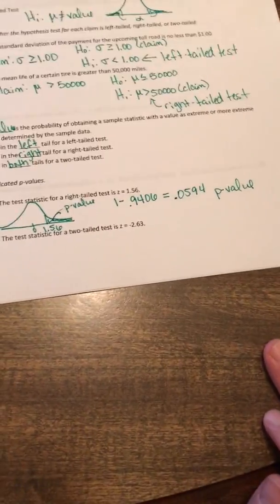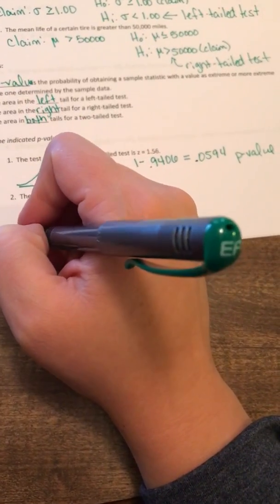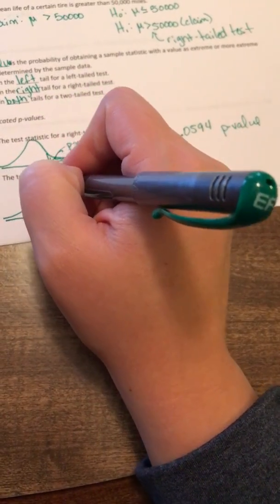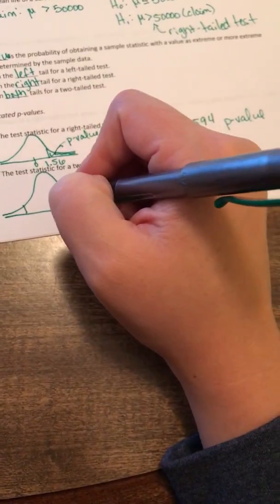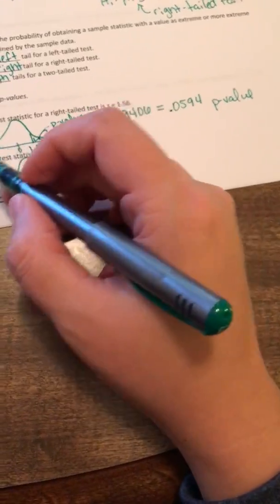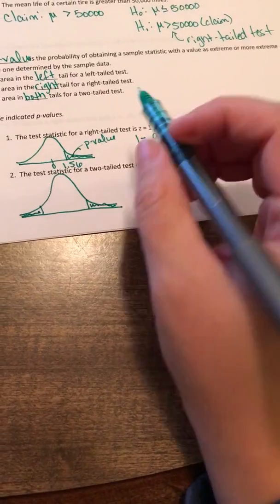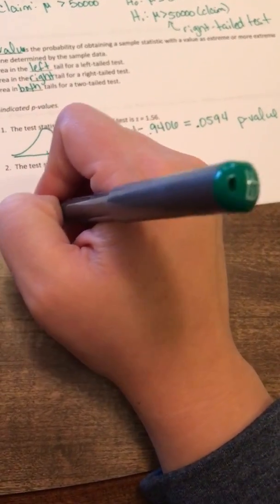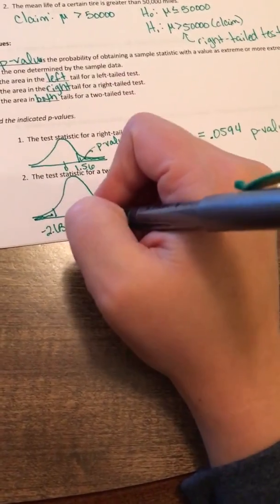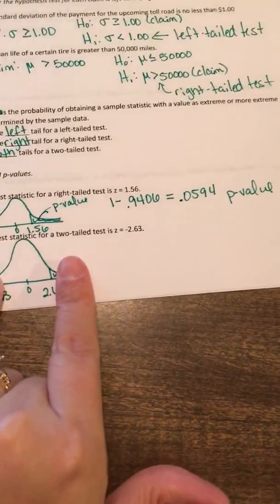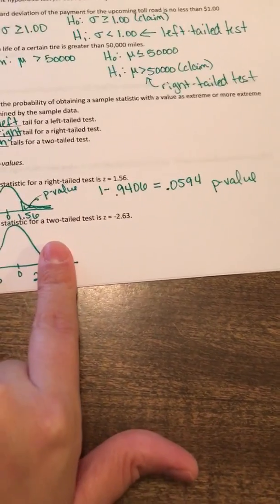What's a little bit different is when we do a two-tailed test. The test statistic for a two-tailed test means the area in both tails. So for the right and left, it's the same. Use the chart. For the left, you do use the chart directly. For the right tail, you subtract from 1. For a two-tailed test, it's a little different. We've got negative 2.63, still symmetric. That rule still applies. So this is positive 2.63. Zero's in the middle. But what we've been doing, if you ignore my shaded part for a minute, is finding the area between those two.